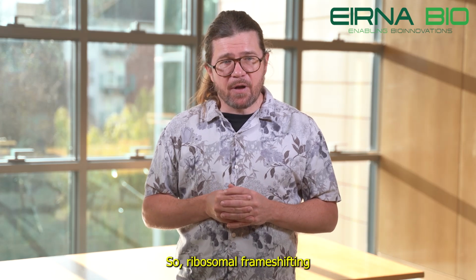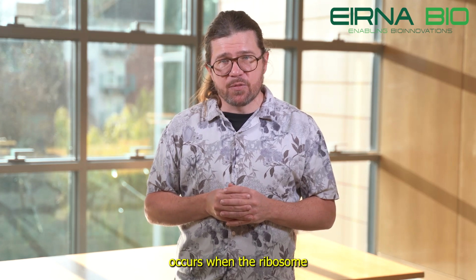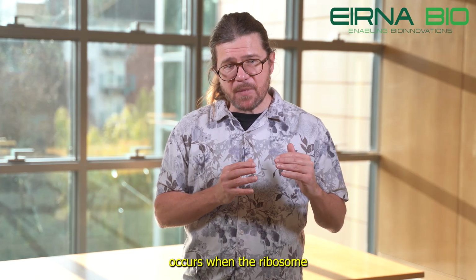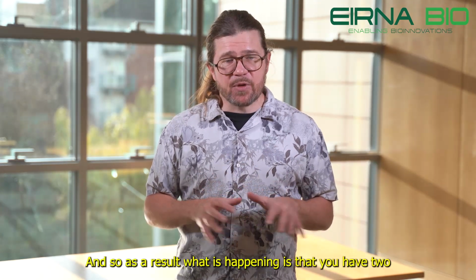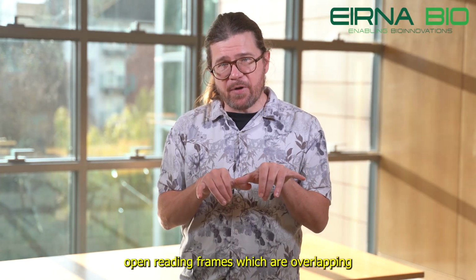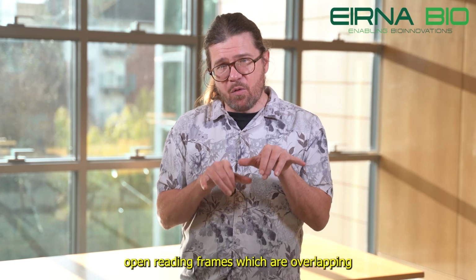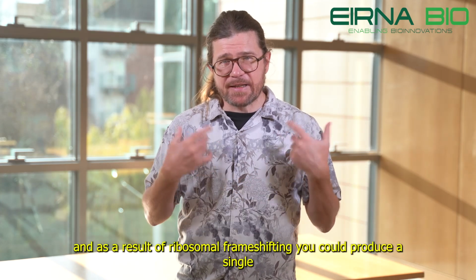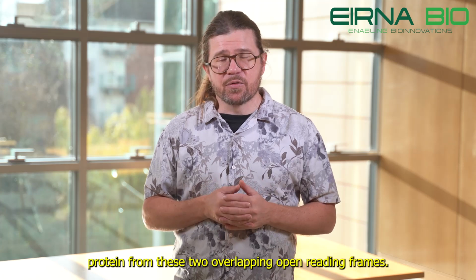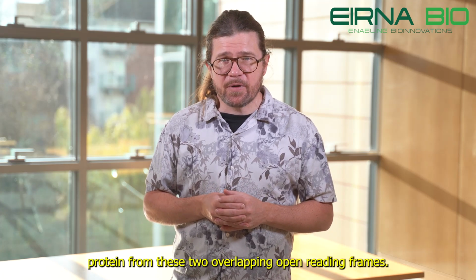Ribosomal frameshifting occurs when the ribosome changes its reading frame. And so as a result, you have two open reading frames which are overlapping. And as a result of ribosomal frameshifting, you could produce a single protein from these two overlapping open reading frames.